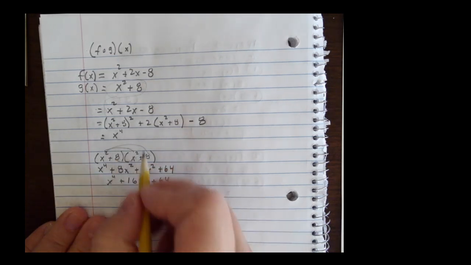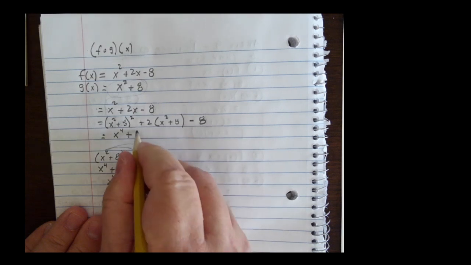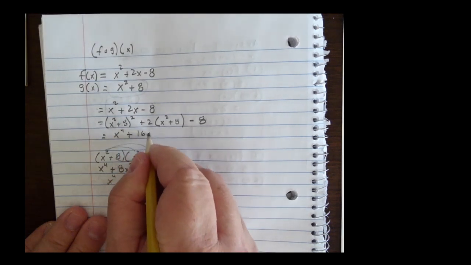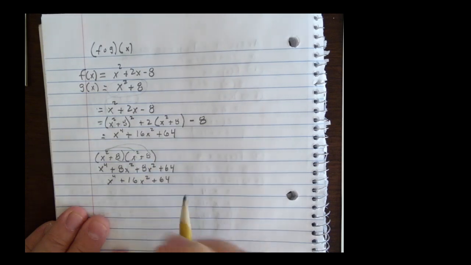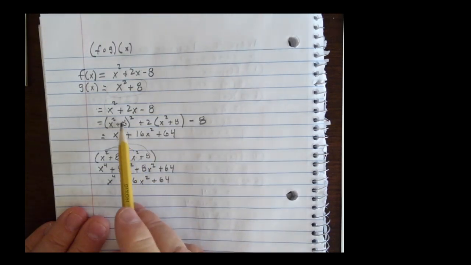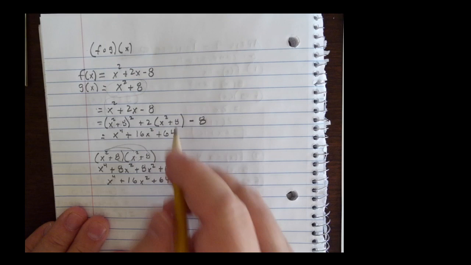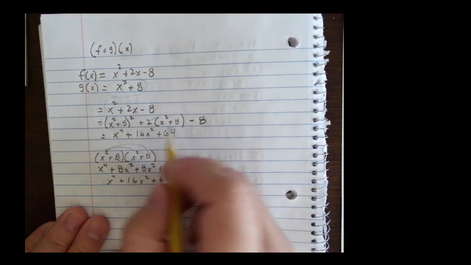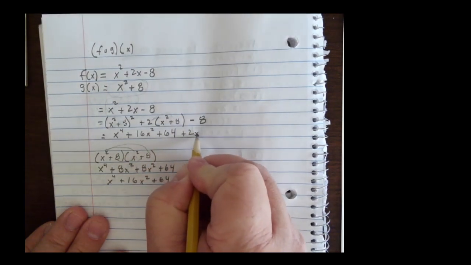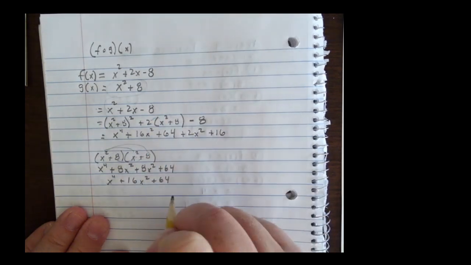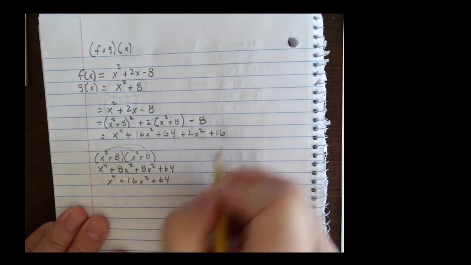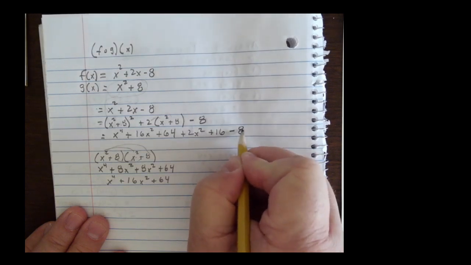Okay, so I'm going to rewrite that here. And that is what we get for this. We still have to take care of this. So distribute. 2 times x squared is plus 2x squared. 2 times 8 is plus 16. And then minus 8.